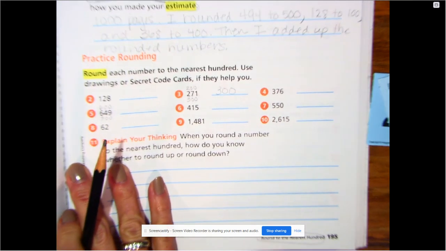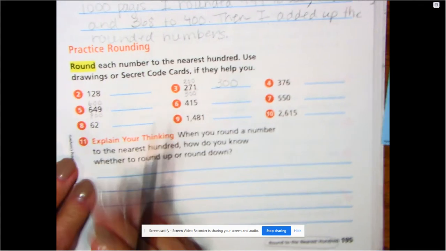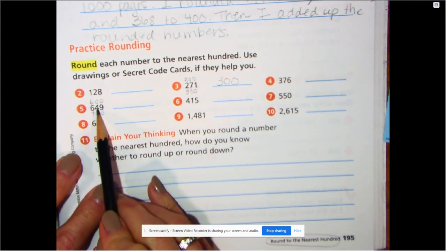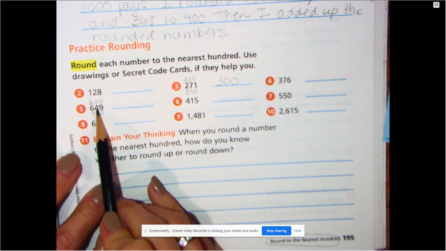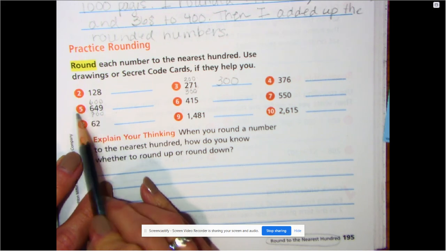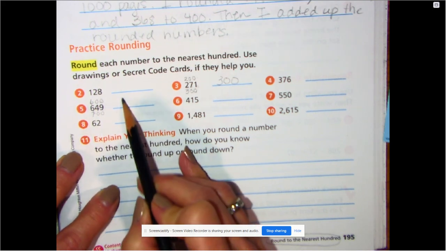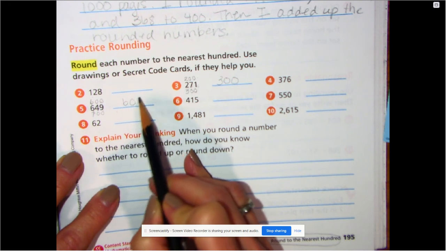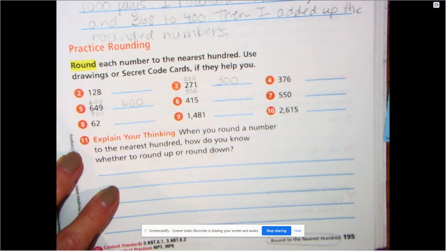That's why it's important to know what each digit represents. I have 4 tens. Remember, I said if you have 5 or more, you're going to round up. 5 or more. So 5, 6, 7, 8, 9. That includes 5. Well, that's not 5. So I'm going to round down. 649 rounded to the nearest 100 would be 600.